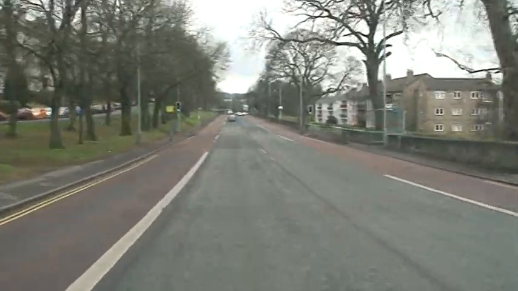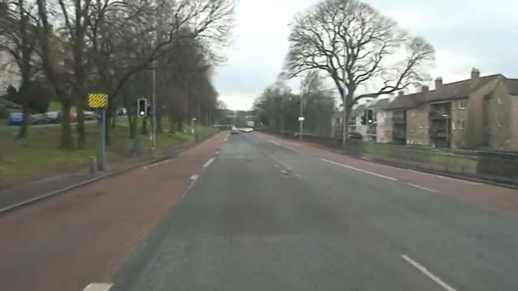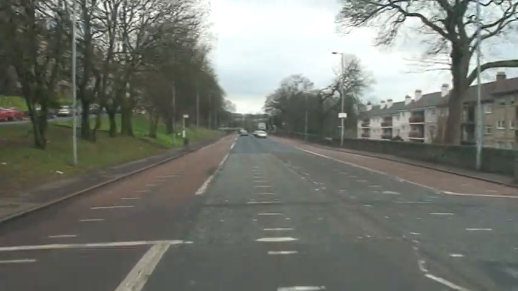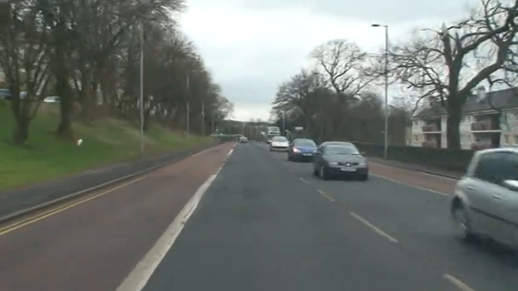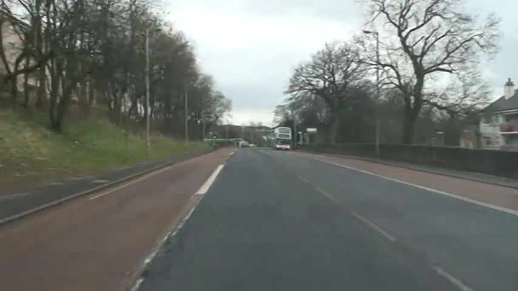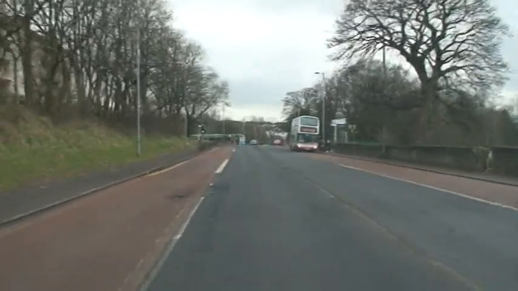So continuing along, using your bus lane on the Thornliebank Road, and we're going to pass the BP petrol station there, and then 57A we're going to turn right into Boydstone Road.